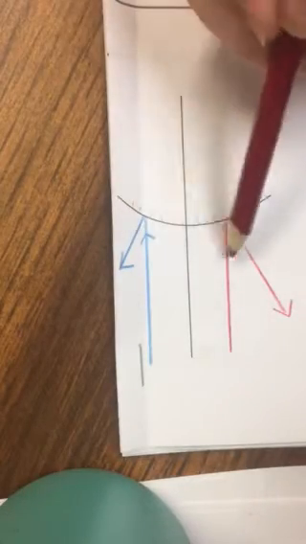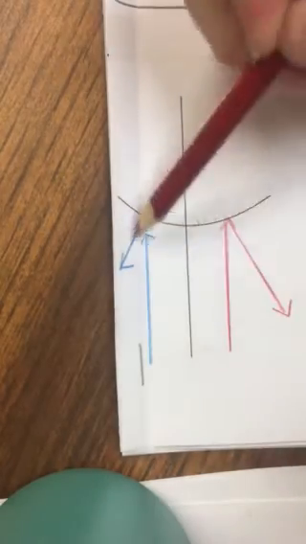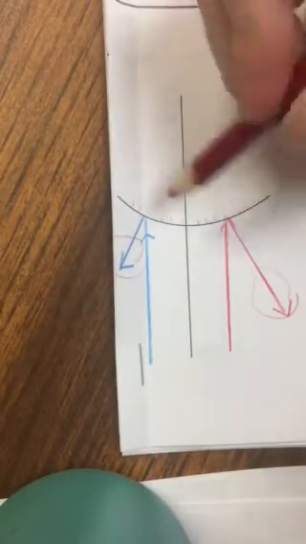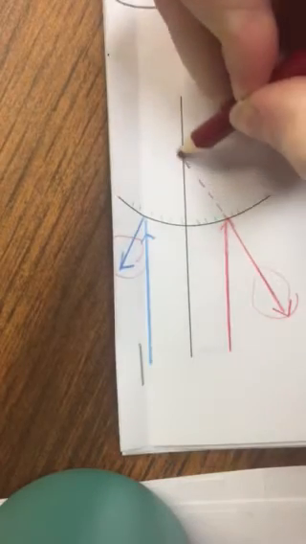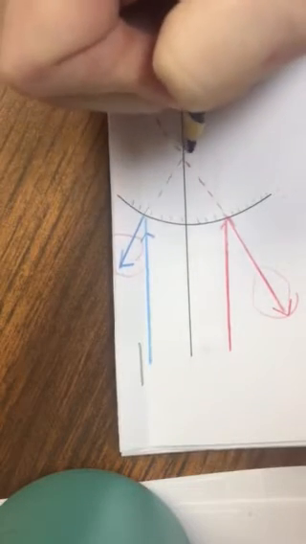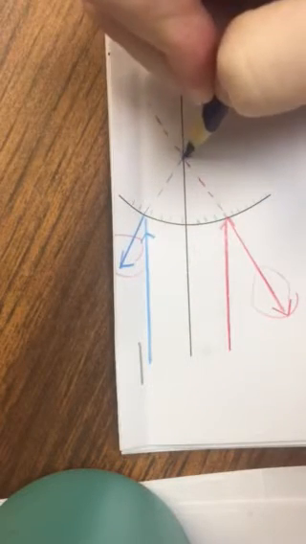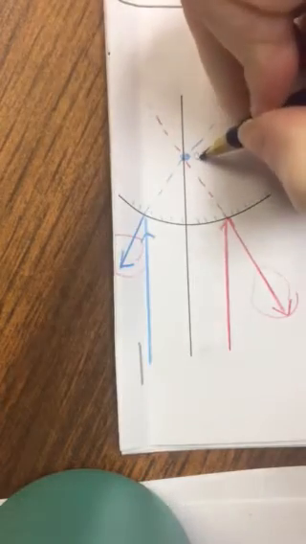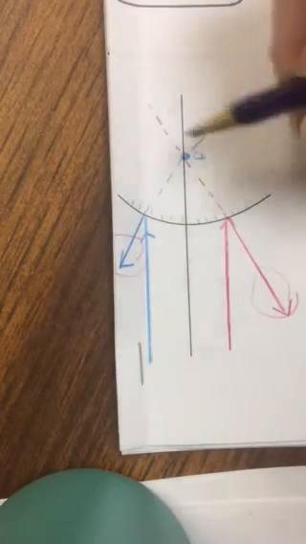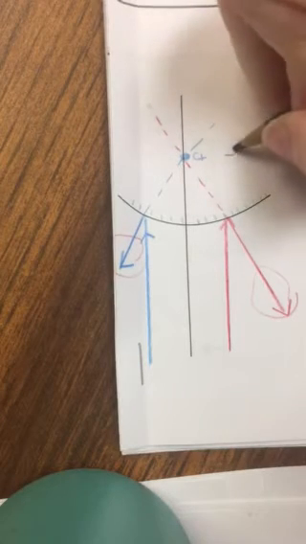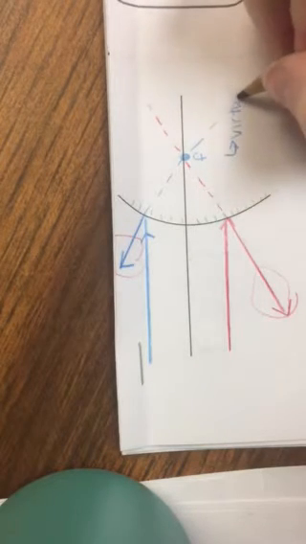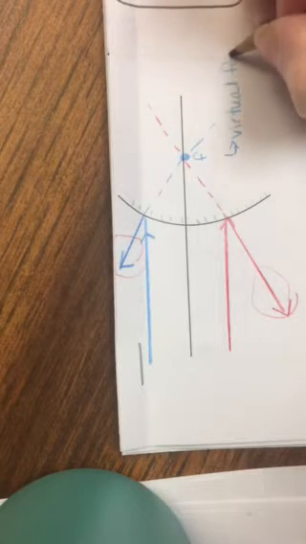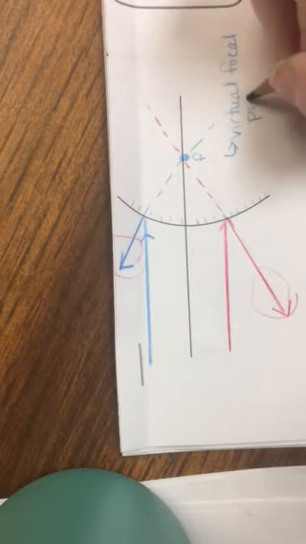Now, if you remember from a concave mirror, those reflected rays met at that point called the focal point. Well, you'll notice that's not going to happen with this ray or this ray. But if you look at their reflected rays and you trace them back, hopefully I drew mine pretty well here, you'll notice that they look like they met at a point. So this is where our focal point is actually located on a convex mirror. We call this a virtual focal point. It's not really there, it just looks like the light came from there and met at a location.